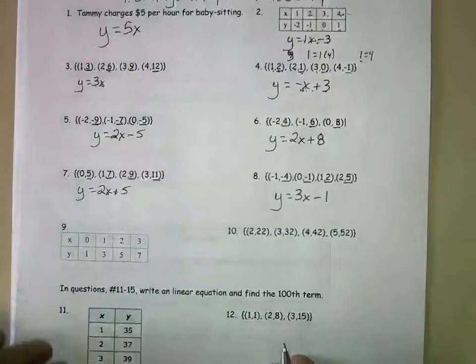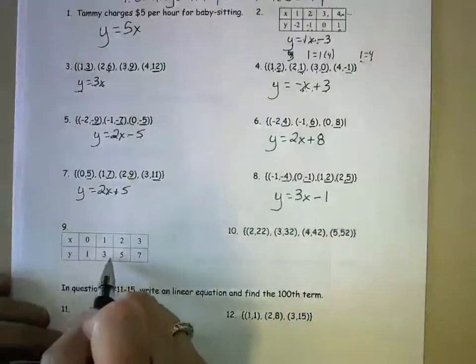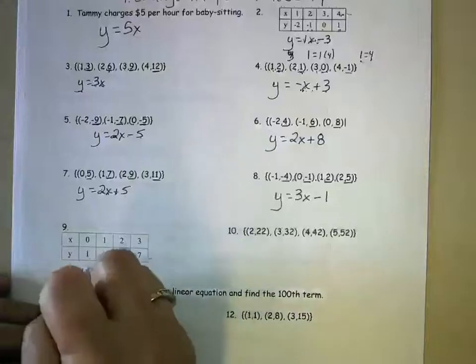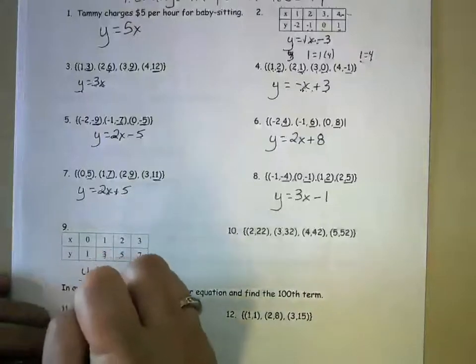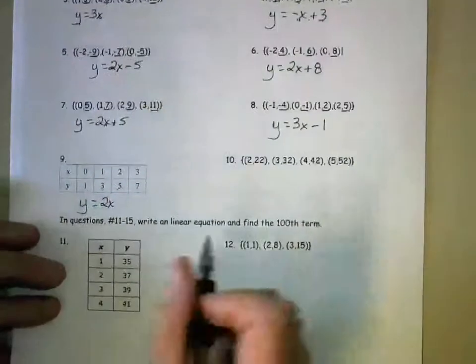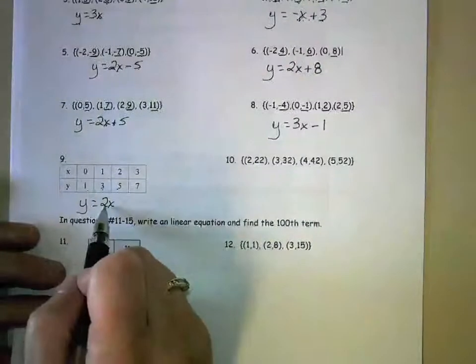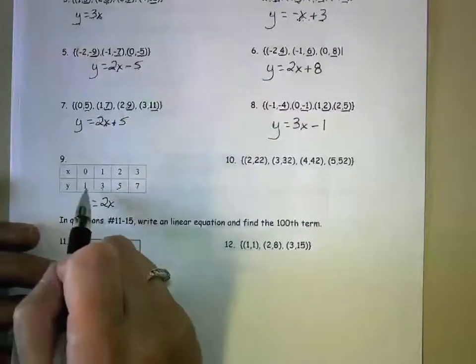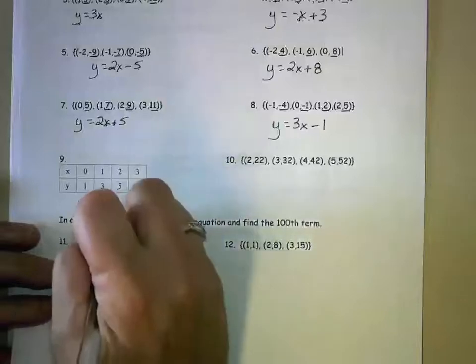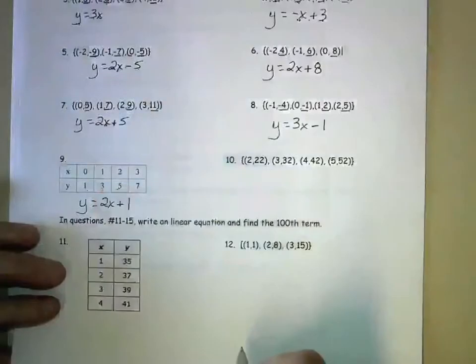Number 9, looking at the y's, we increase by 2 each time. And if we put 0 in here, 2 times 0 is 0, but we want 1, so you'll have to add 1.